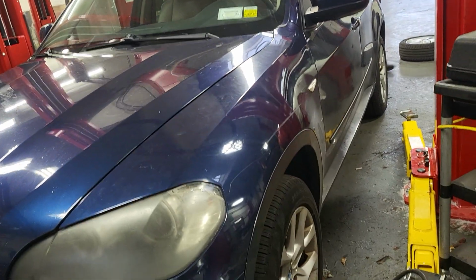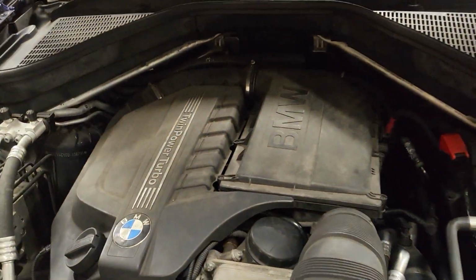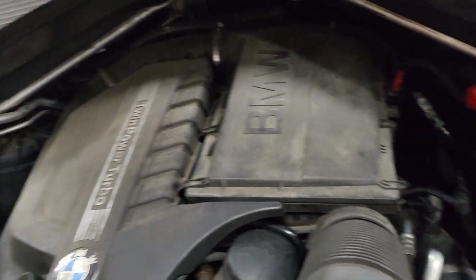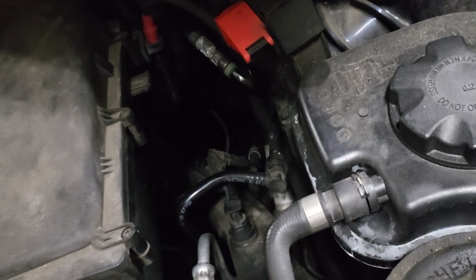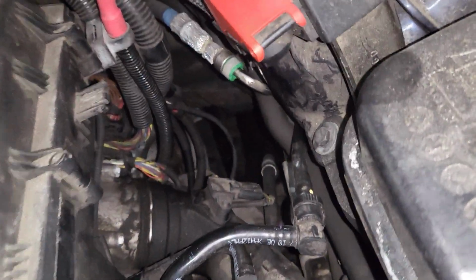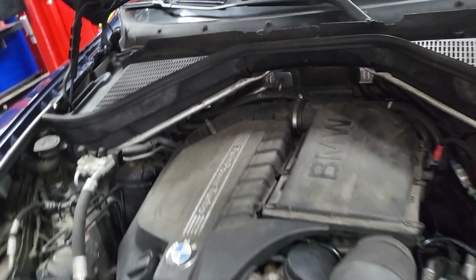What year is this car? Let me see. 2011. Wow. That's turbo, twin turbo. The computer is located there in the corner.